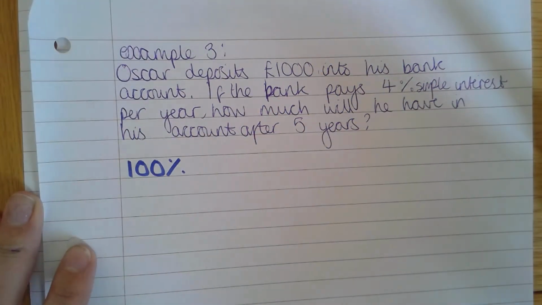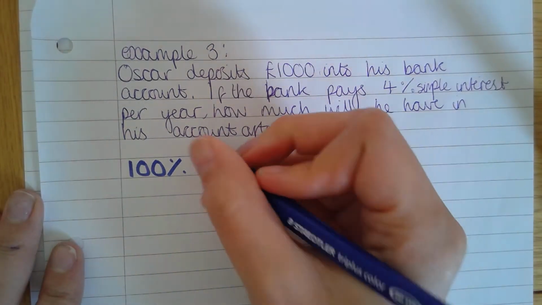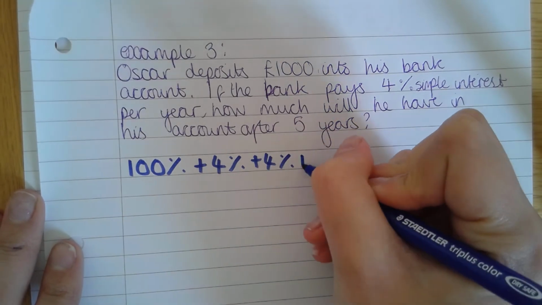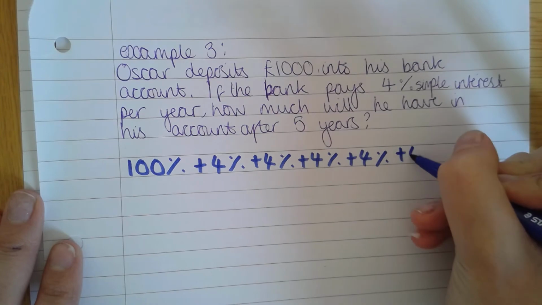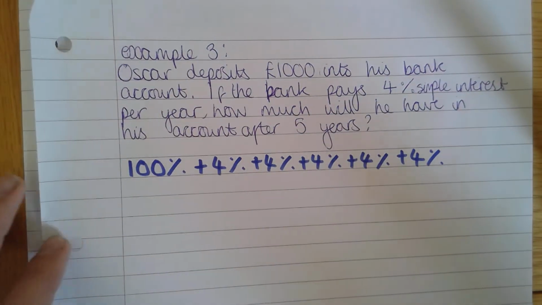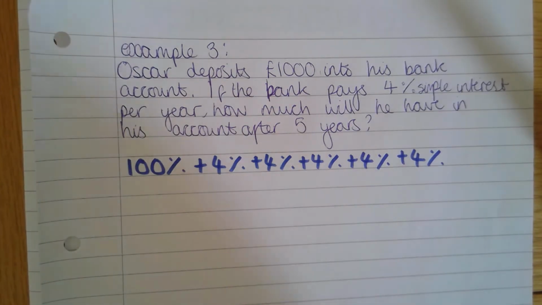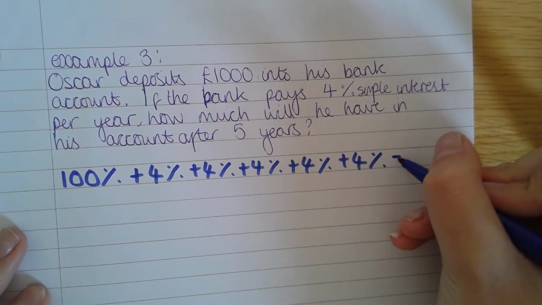That's what our original percentage is, and we've got 4% for 5 years. So we've got 4%, add 4%, add 4%. Third year, add 4%, that's the 4th year, add 4%, that's the 5th year. Okay, so 4 add 4 add 4 add 4 add 4 is 20, 100 add the 20, so that is 120%.